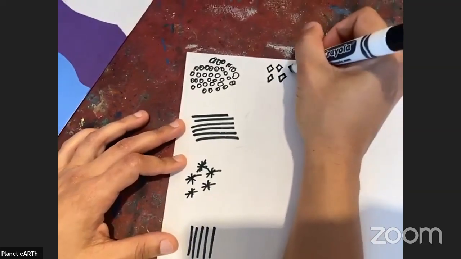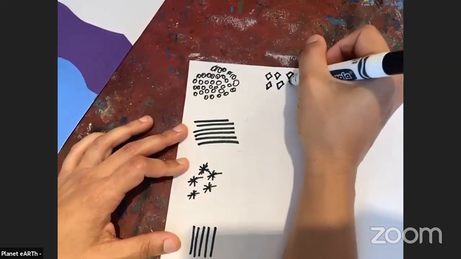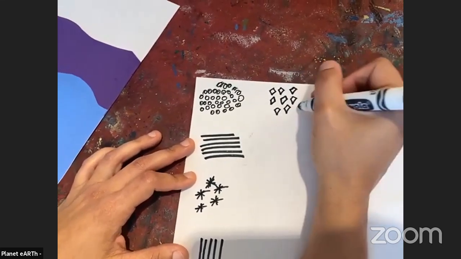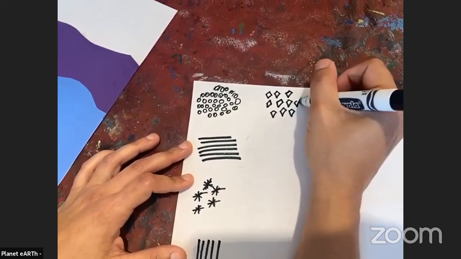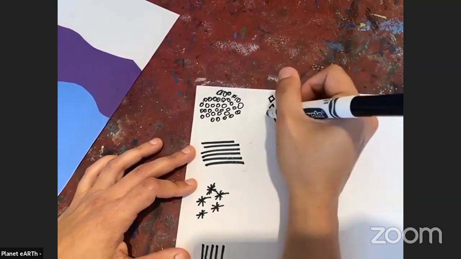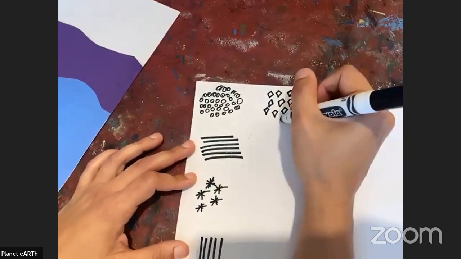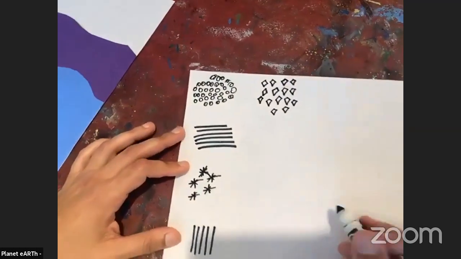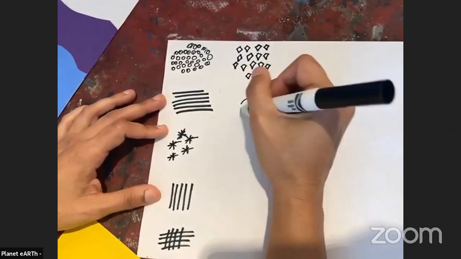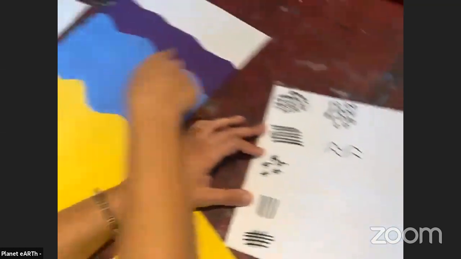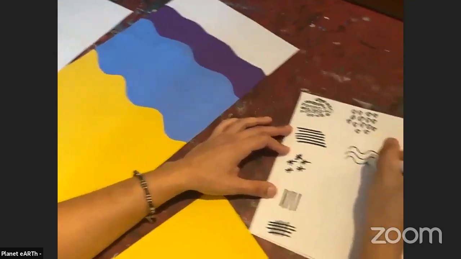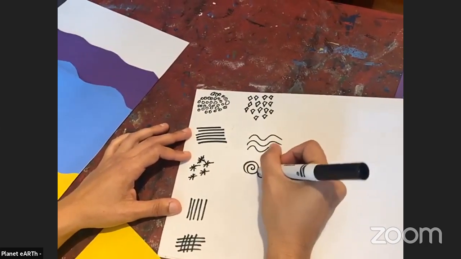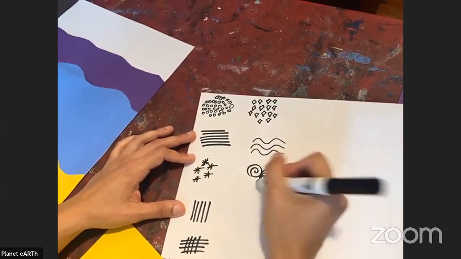And really, a pattern is when you take lines, shapes, colors, and you repeat them over and over. And that's when you create a pattern. When you repeat something over and over, we call that repetition. You can also have wavy lines, kind of like our sea. So we already started some repetition here. You can have swirly lines, like a snail shell.